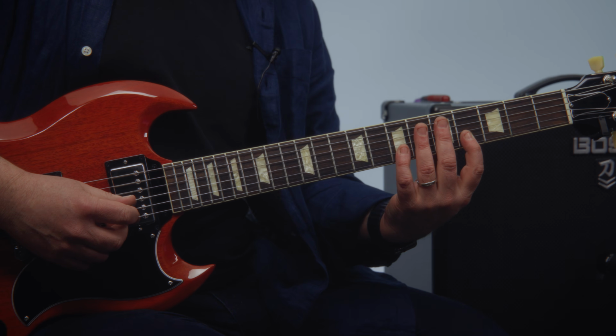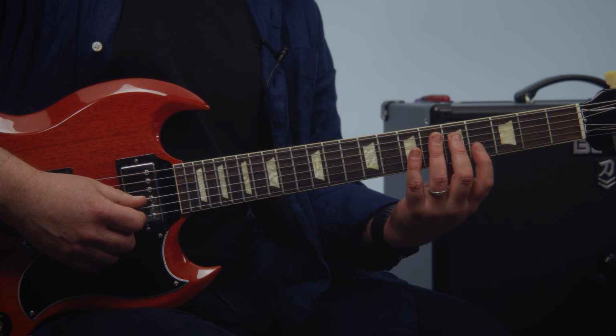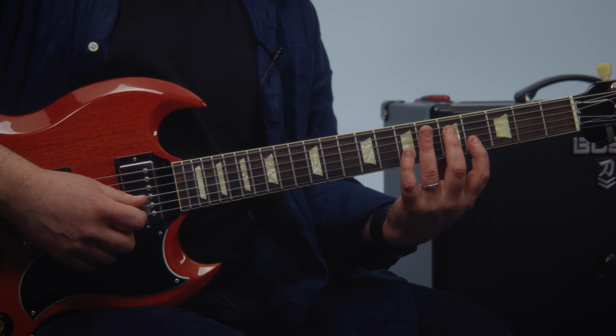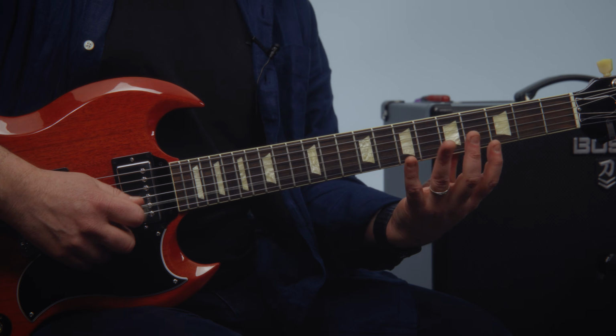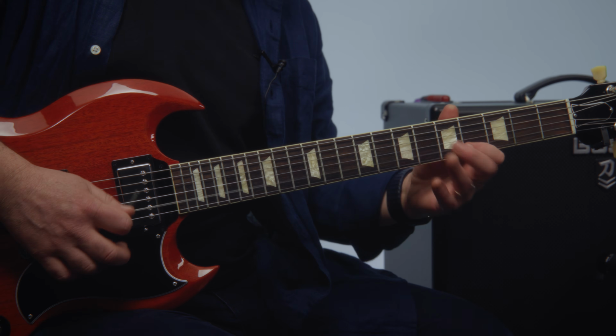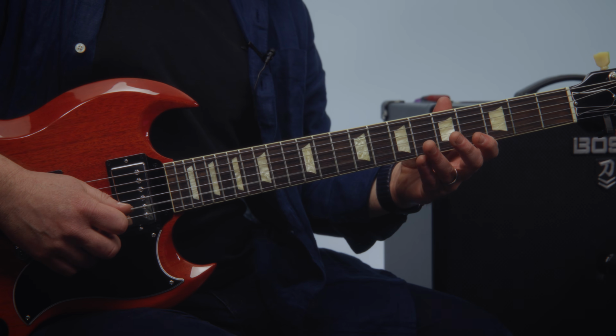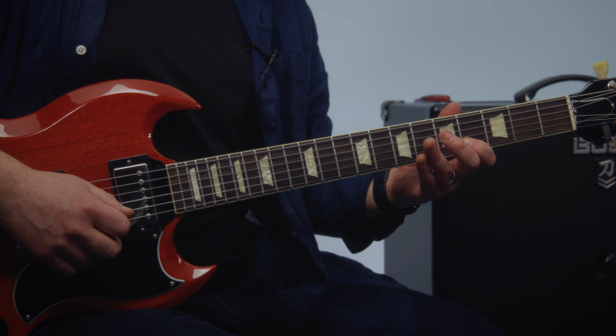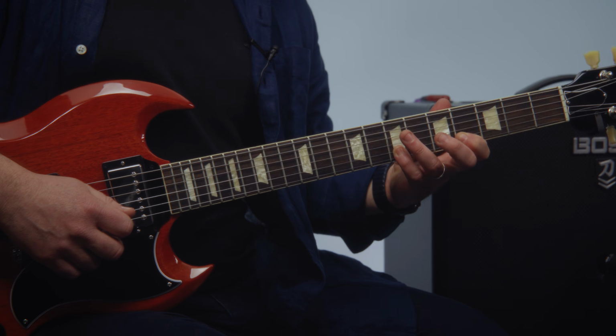The first three notes are open B, D sharp, and F sharp. That is a B major triad. That's a major chord.